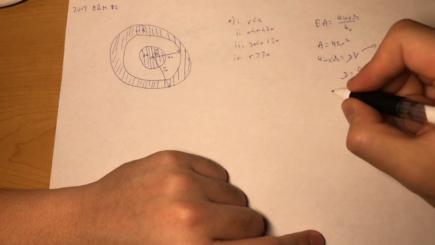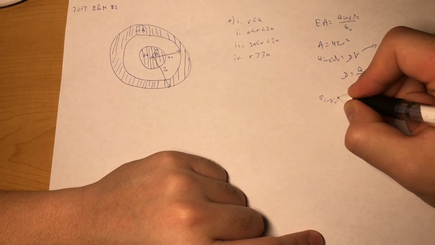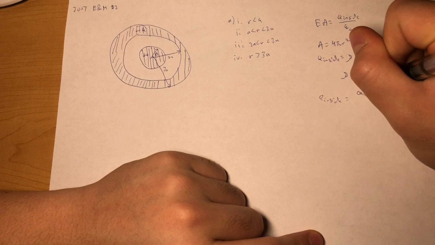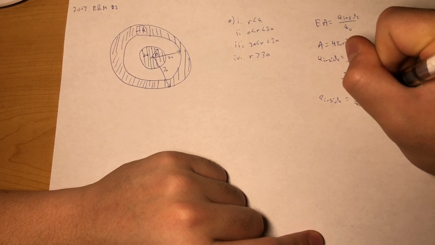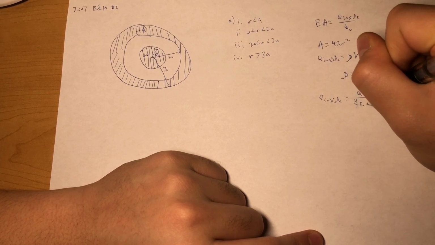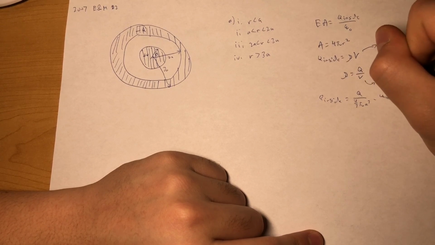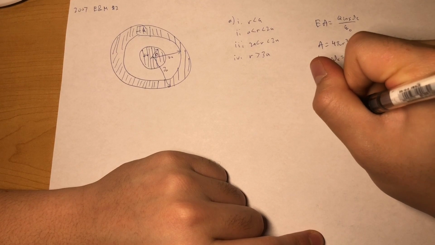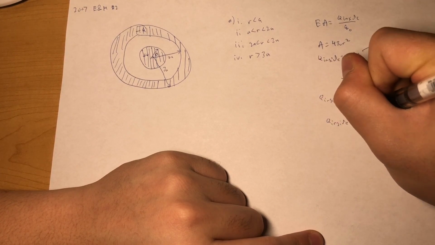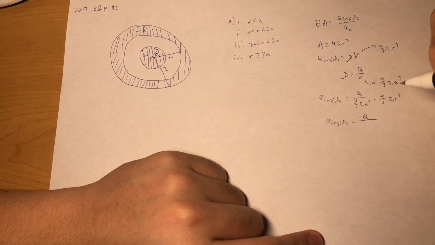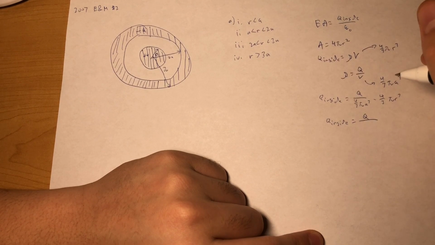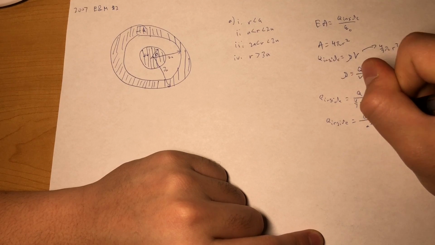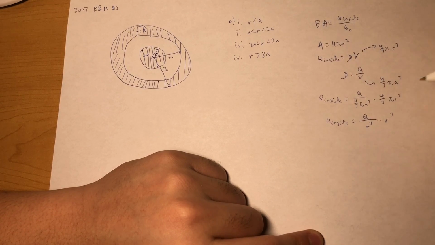Therefore Q inside is equal to Q over 4/3 pi a cubed times 4/3 pi r cubed. That cancels out to Q inside equals Q over a cubed times r cubed.